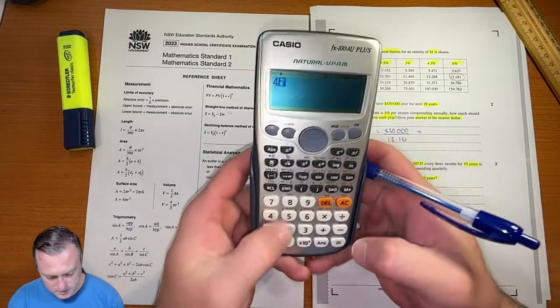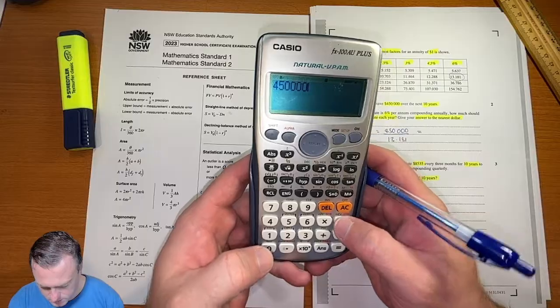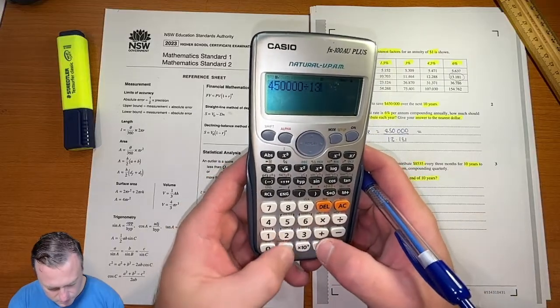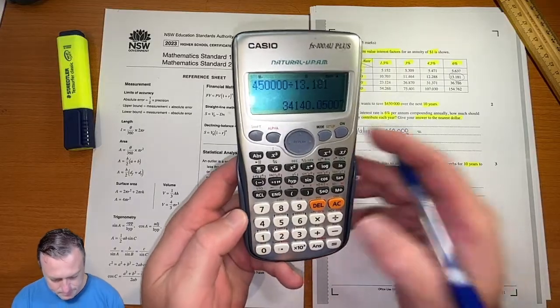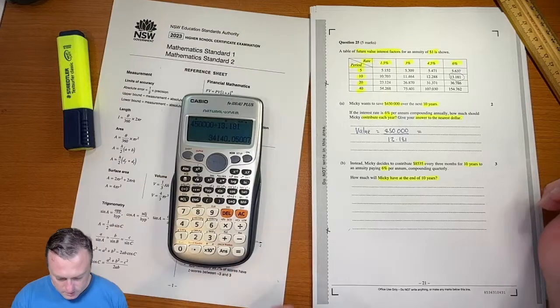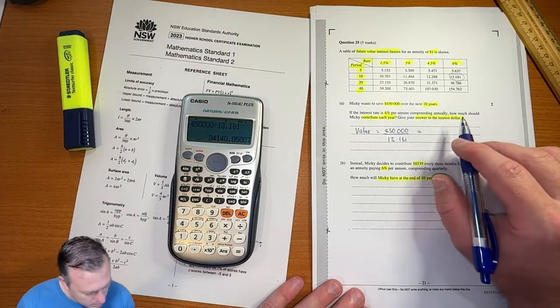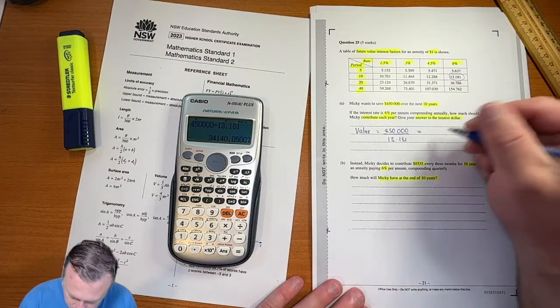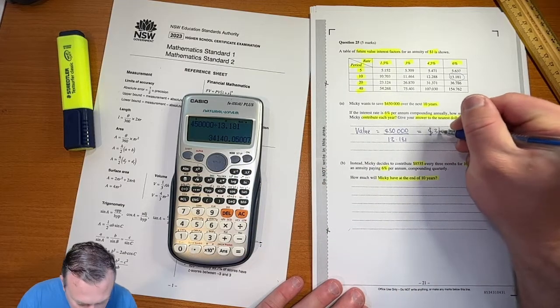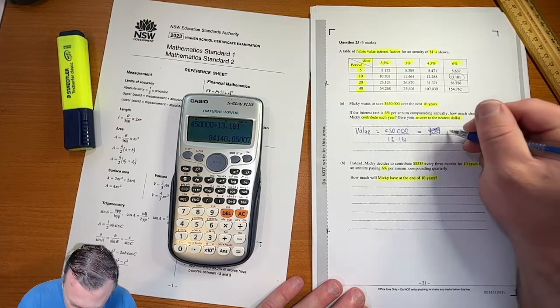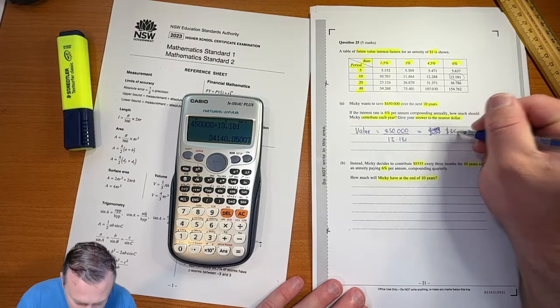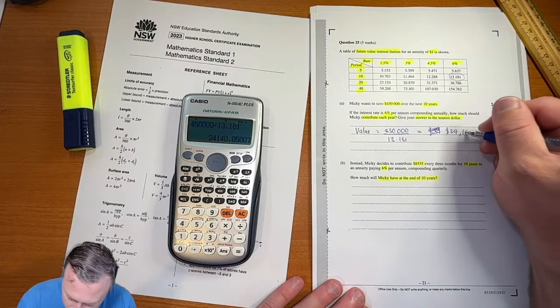So 450,000 divided by 13.181. And to the nearest dollar, so we just round that down. So that would be $34,140.